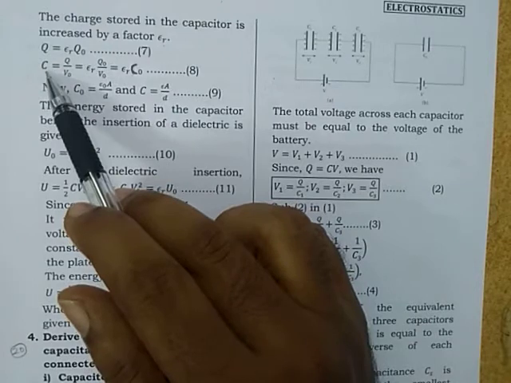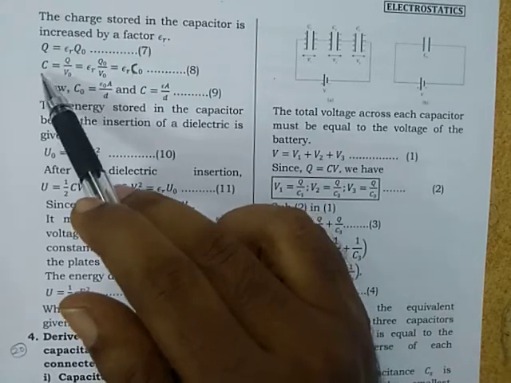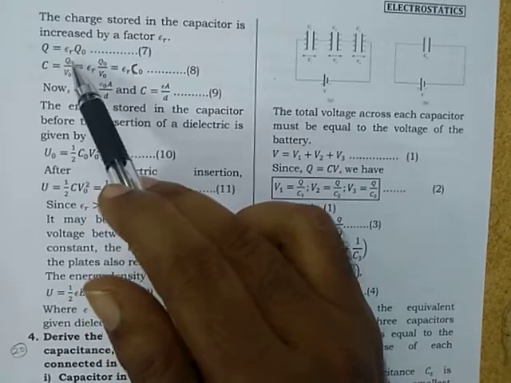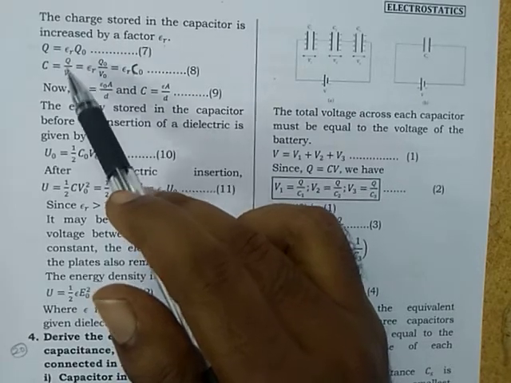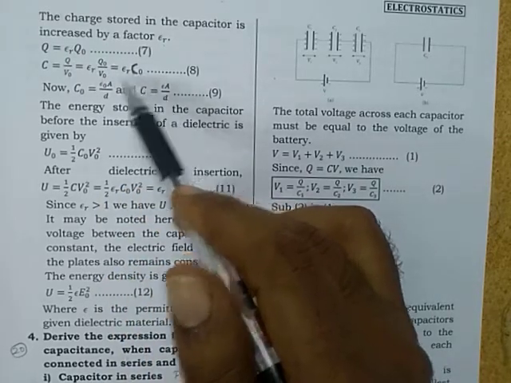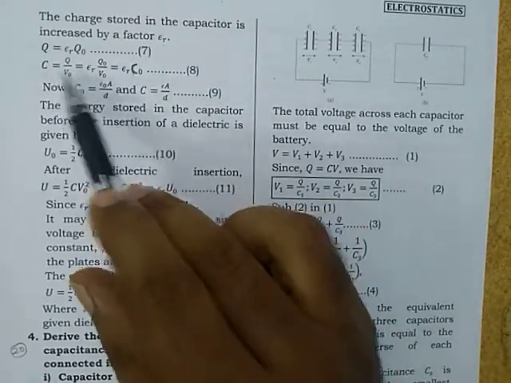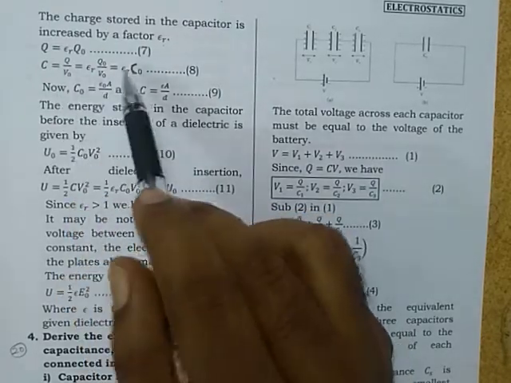We know C is equal to Q by V naught. Here the capacitance of the parallel plate capacitor after the dielectric medium is placed is C is equal to Q by V naught, because the potential is constant. Then Q is equal to epsilon r Q naught, and Q naught by V naught became C naught. So the capacitance is C is equal to epsilon r C naught, which implies capacitance increases.